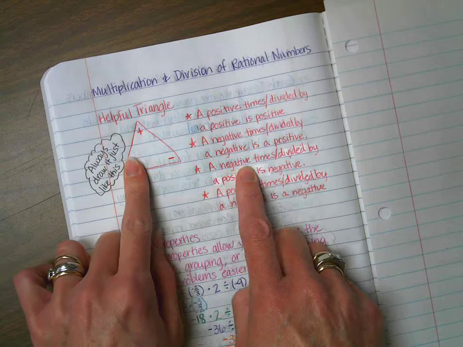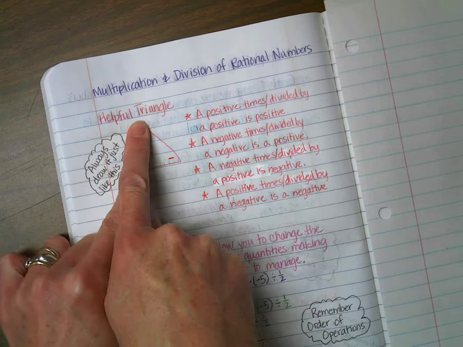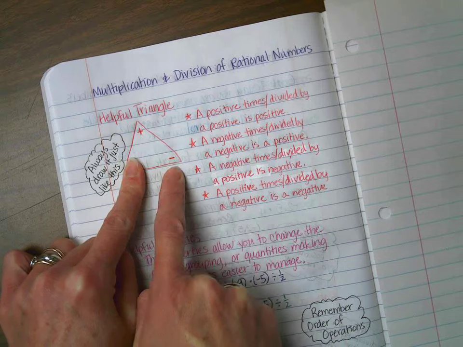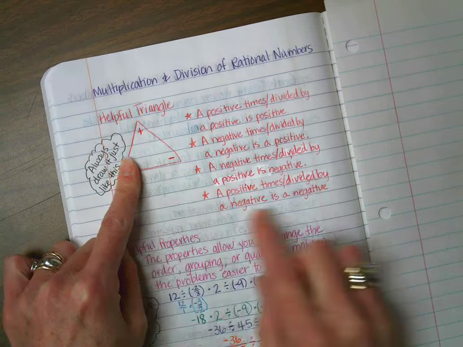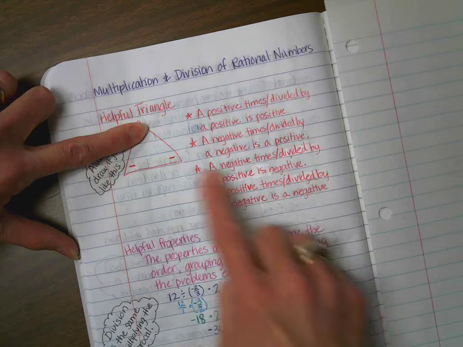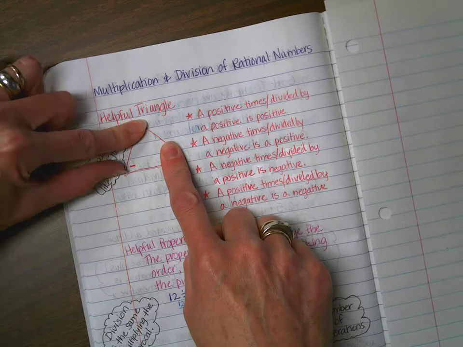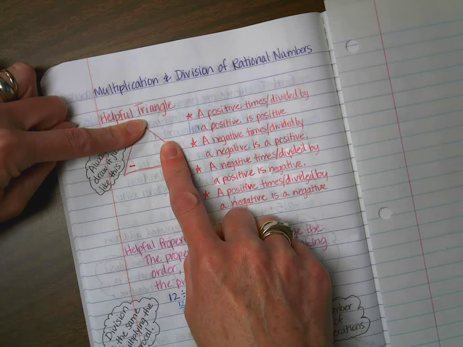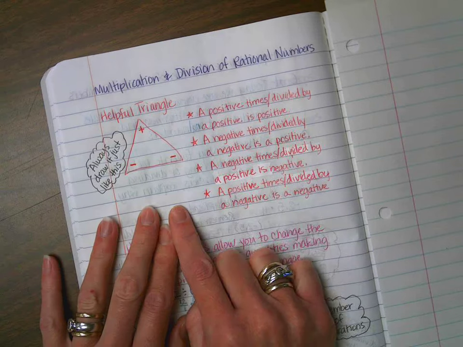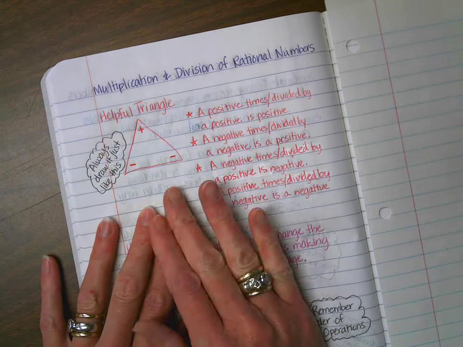Let's try another one. A negative times or divided by a positive is going to have an answer that is, that's right, a negative, because that's what's showing. Okay? One more. A positive times or divided by a negative, and look what showed up, a negative. So your answer would be negative. Does everybody understand how this tool works?